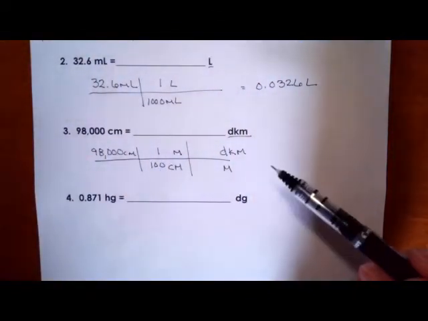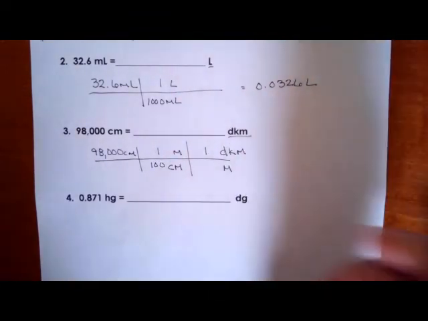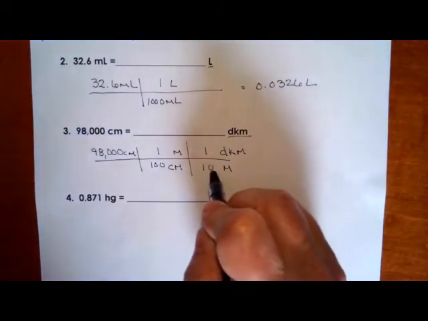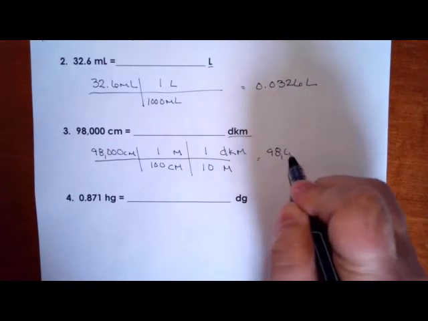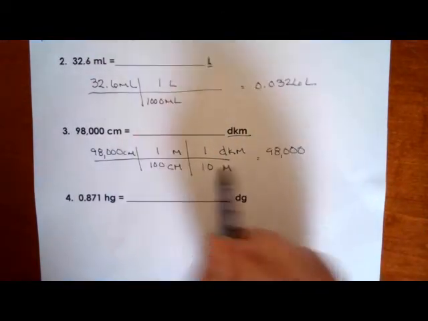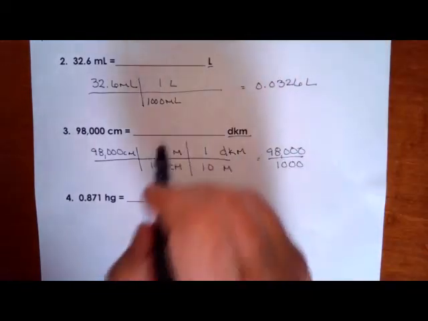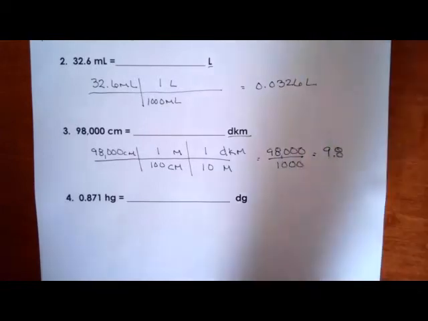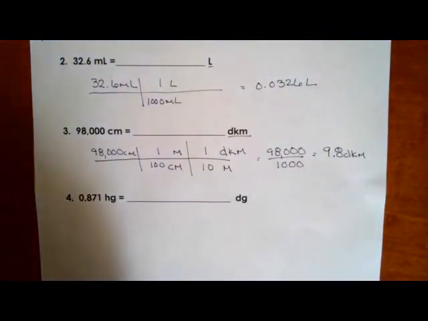Which is bigger, a decameter or a meter? Decameter is bigger, so we're going to put a 1 there. How many meters in a decameter? Same as the number of years in a decade. That would be 10. So we're going to have 98,000 times 1, which is really 98,000, divided by 100 times 10, which is 1,000. So 98,000 divided by 1,000 is equal to 9.8 decameters. Okay, let's try another one sort of like that.